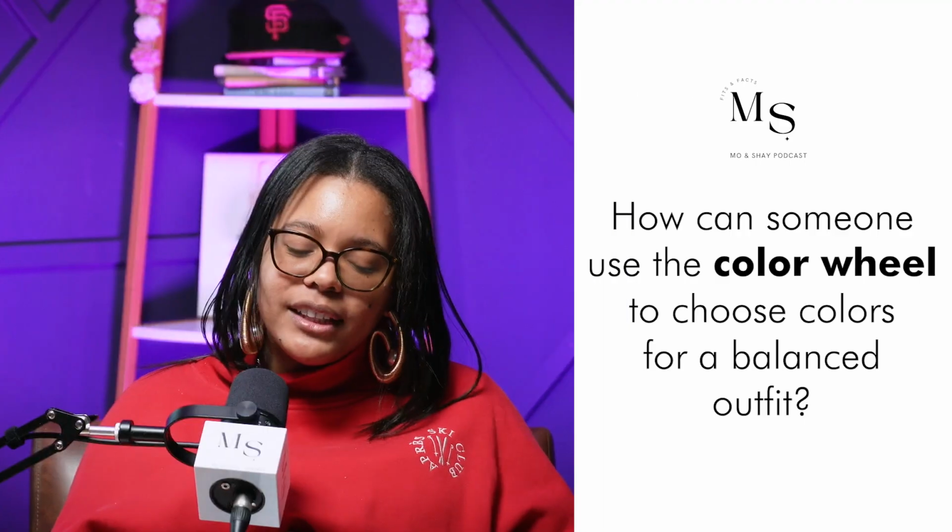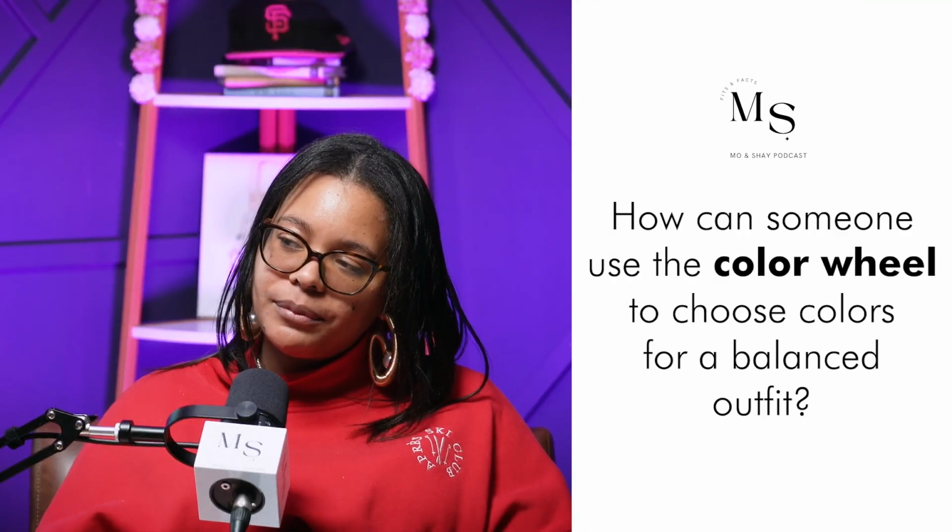So Mo, how can someone use the color wheel to choose colors for a balanced outfit? I love this question. Balance: pair a bold color with a complementary shade for a striking look. Accent pieces: use one color as the main outfit and then use accessories for a pop.